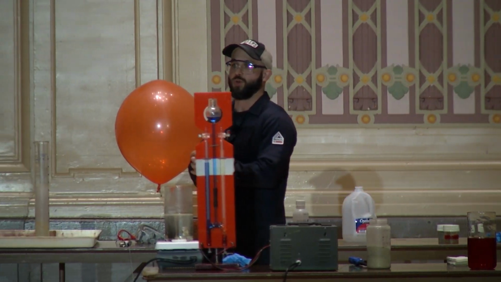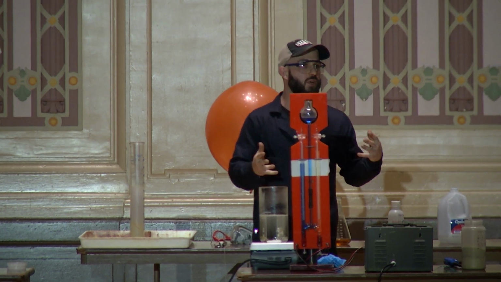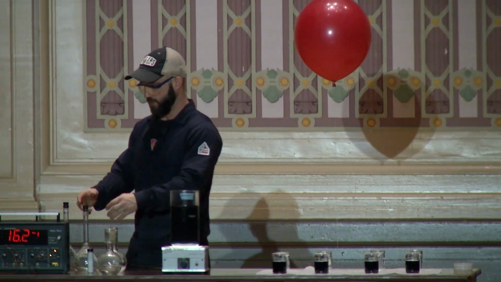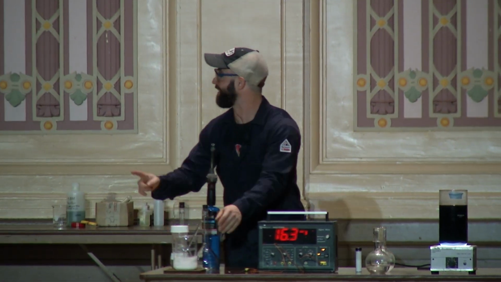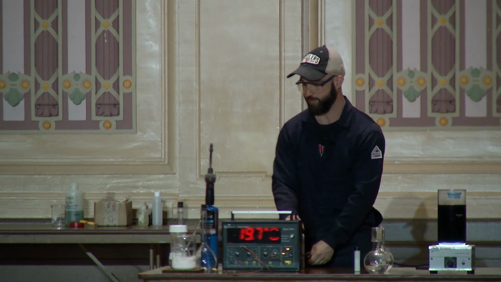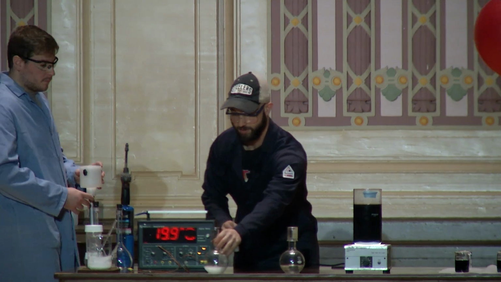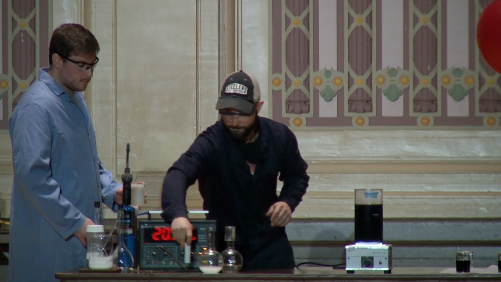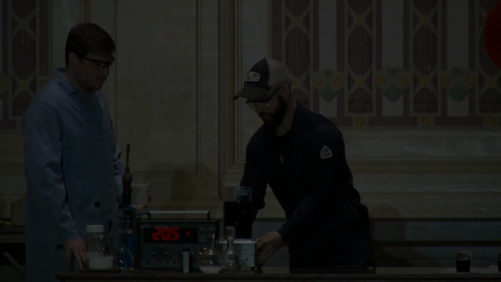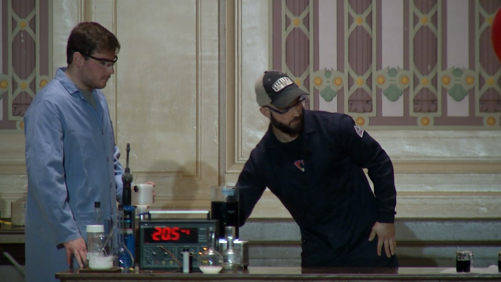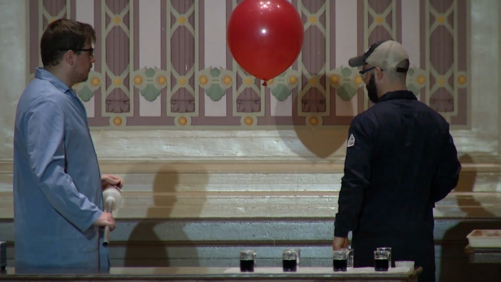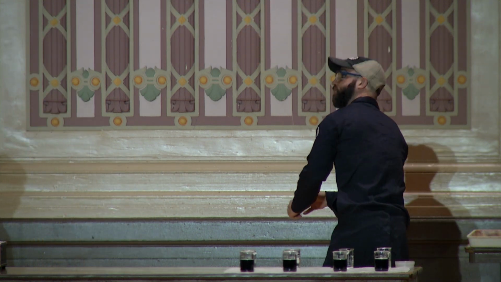So what we're going to do is we're going to ignite each of these in sequence. And we're going to see the difference between each of them as we set them off. So I'll go ahead and clear out a little bit of space here. Excellent call, Ryan. It's going to bring over the trusty pole of ignition for my propane torch. It should be okay. So we'll start off with a red balloon.